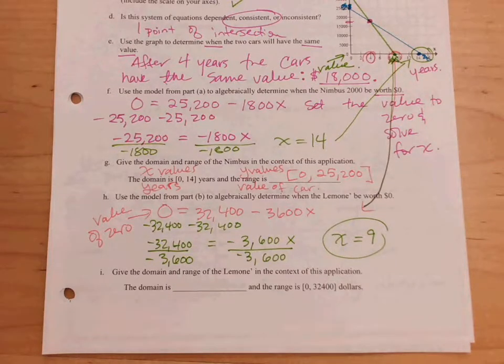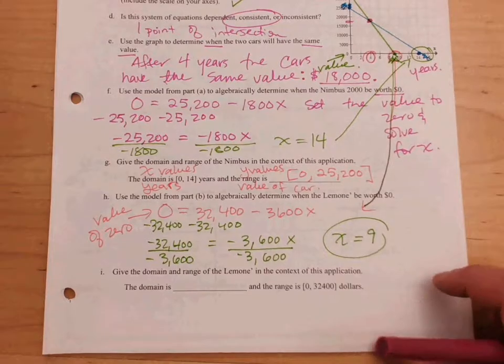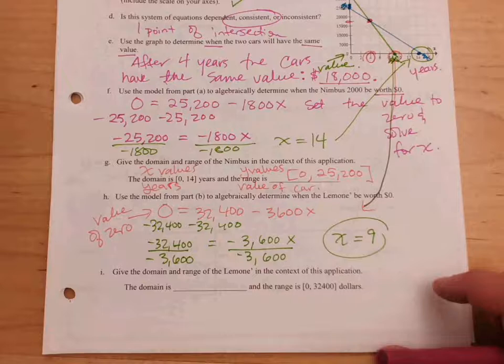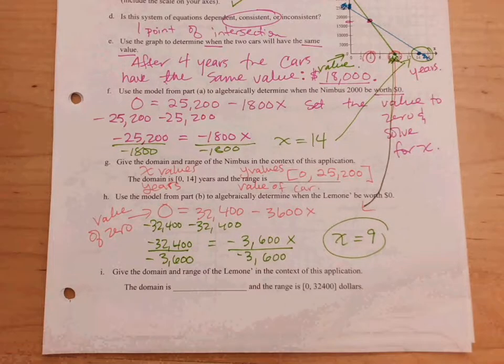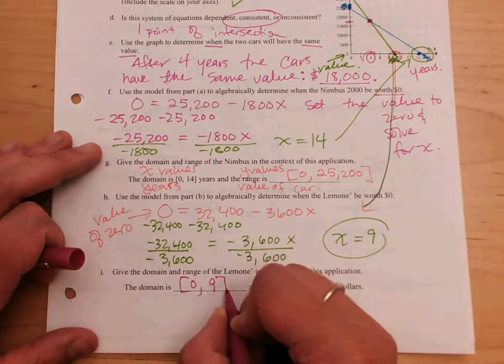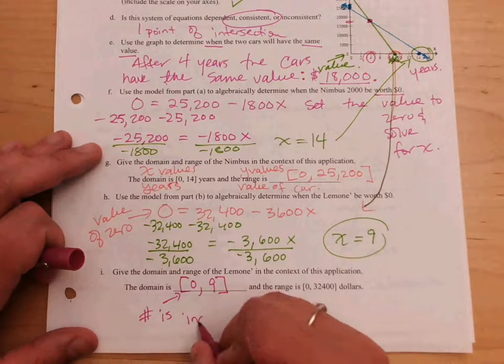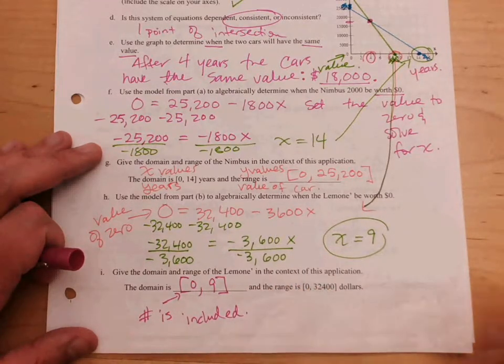Give the domain and range of the limones in the context of this application. The domain is what? Anybody have any ideas about what the domain would be? Think about the domain of the nimbus. So what's the smallest amount of years you can own it? And then when is it worth nothing? 0, 9. So we're going to put brackets around the 0 and brackets around the 9. That bracket means the number is included. Okay?